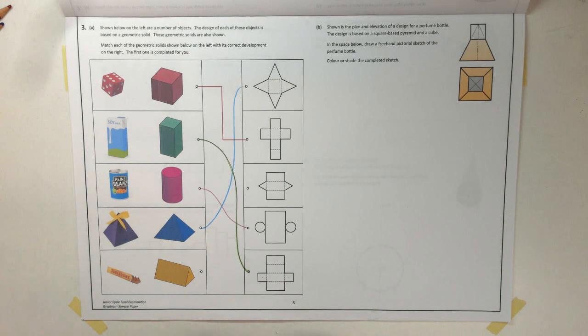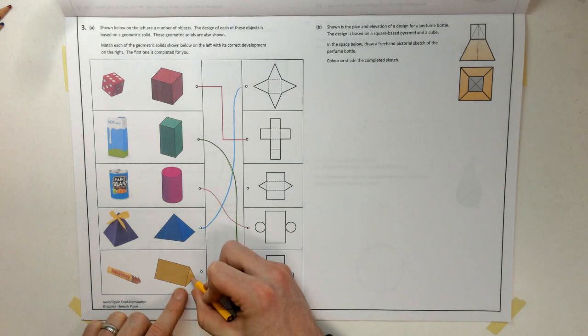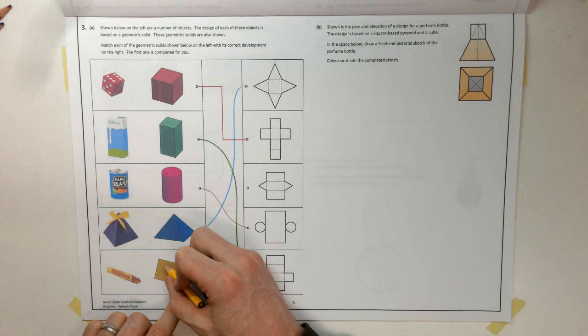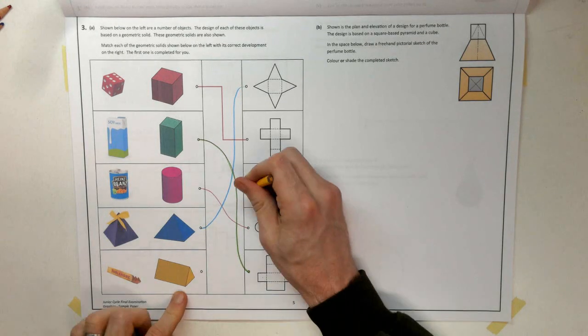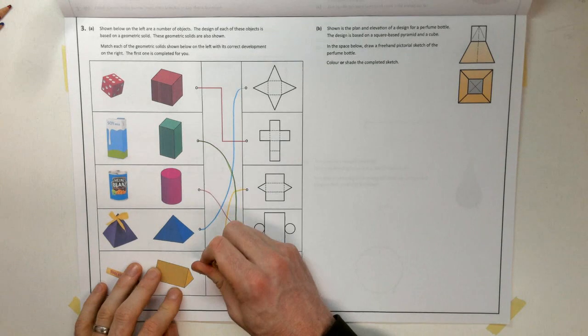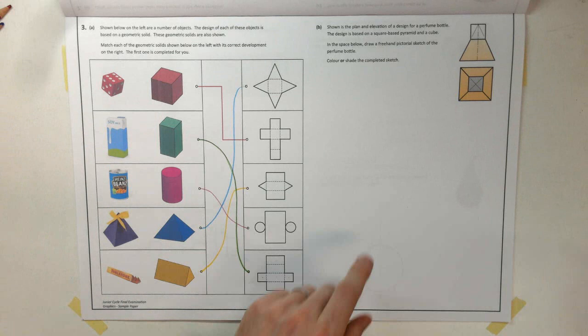Alright, and lastly we have our triangular prism. It's the last one left, but just to go through it, a triangle on one side and the other side, and then a rectangle on 1, 2, 3 sides total. So here we have that. Okay, on to part B.